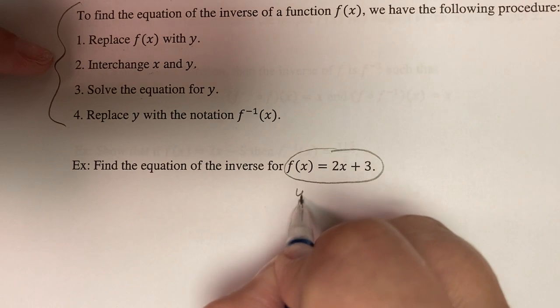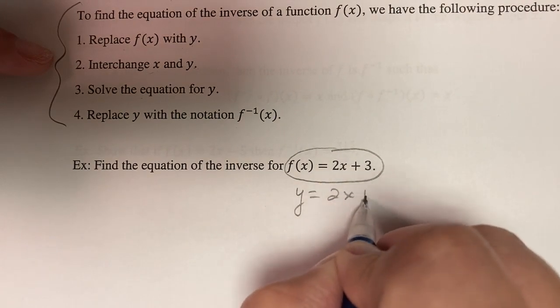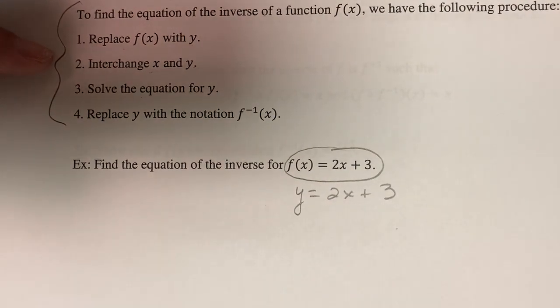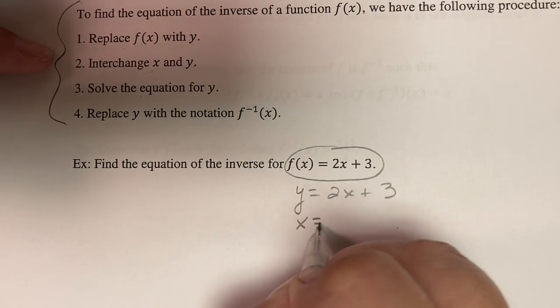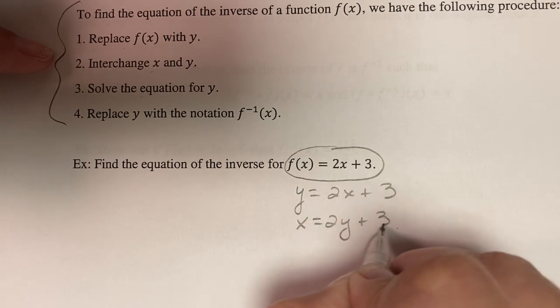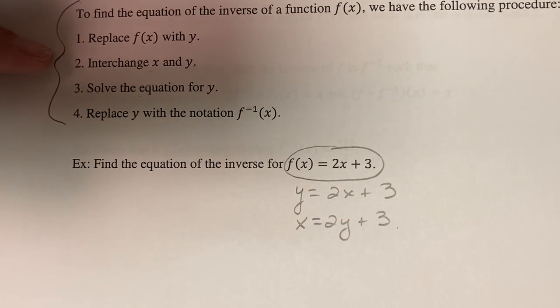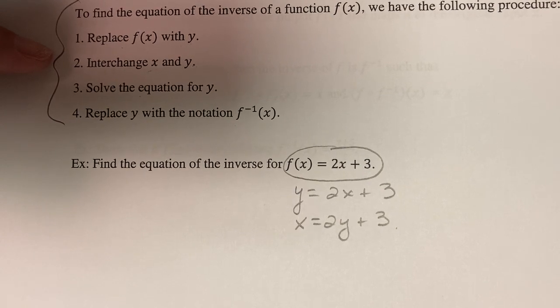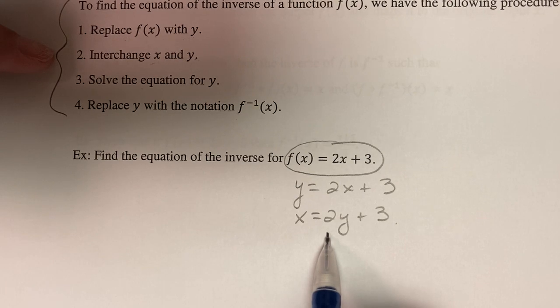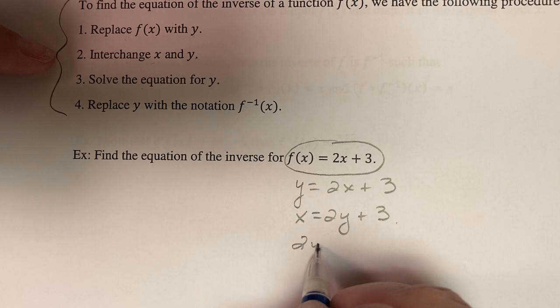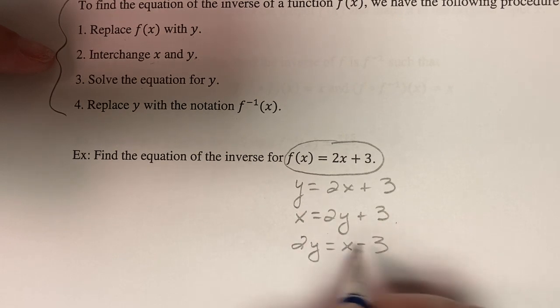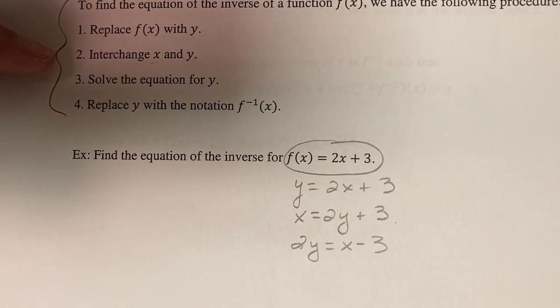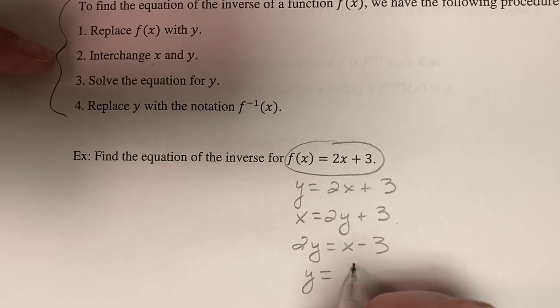The first thing I'm going to do is instead of an f of x, I'm going to write a y. Here's the key step now. I literally flip the x and the y. That one step flips all of the points. And now I take my resulting equation and I solve it for y. I need to get the y alone. So you can see that I would first subtract the 3, and then I just flip-flop sides of my equal sign. And we're going to divide by 2.